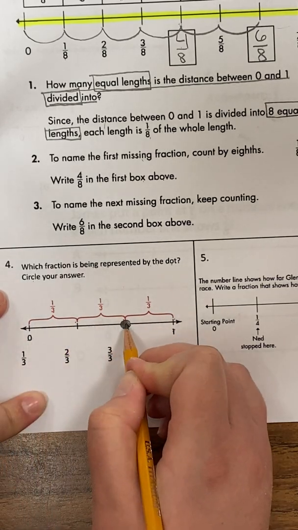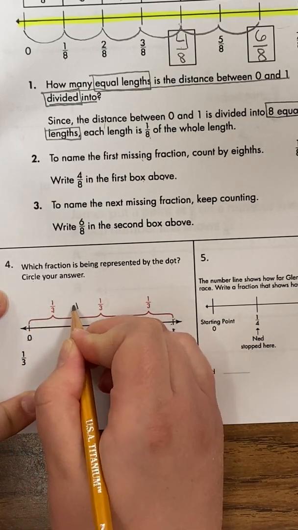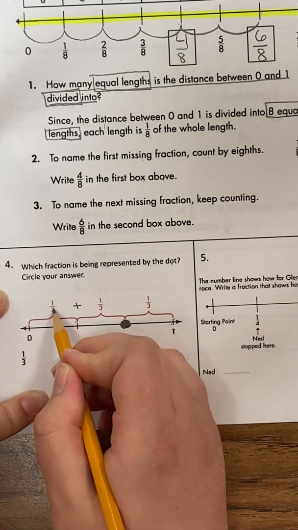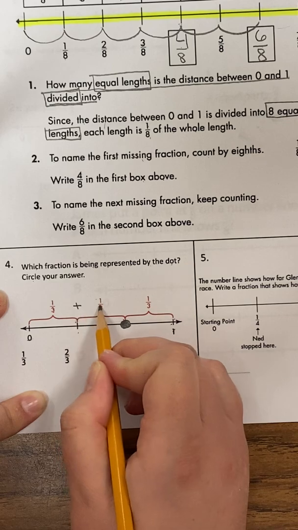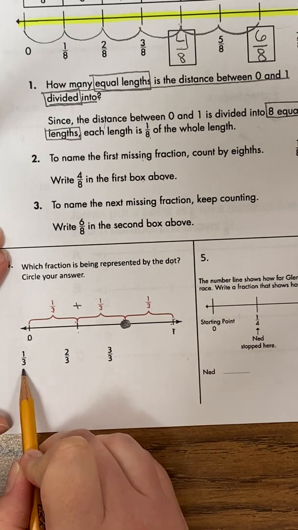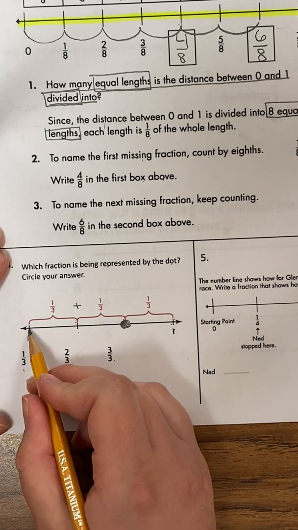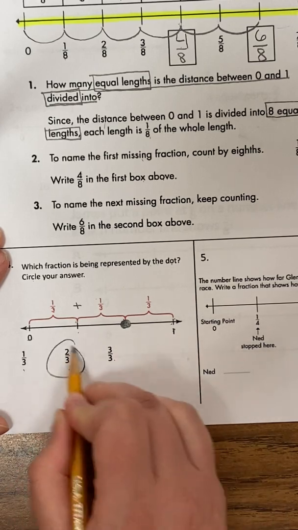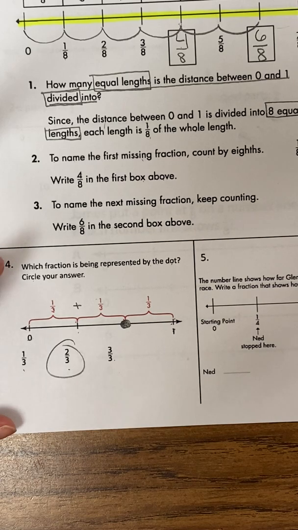So if our dot is right here, we have our tally marks, okay? We are going to add our 1/3 together to find out our final answer. So we have 1/3 plus 1/3. So we need to add 1/3 plus 1/3, which would get us what answer? Would 1/3 plus 1/3 get us 1/3, 2/3, or 3/3? Use your jump. 1, 2, 2/3. Okay, and that's how you would solve 4.